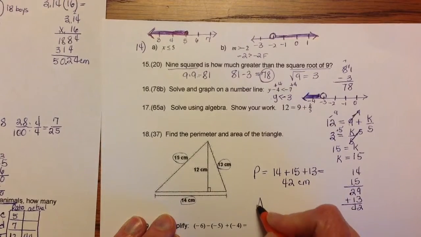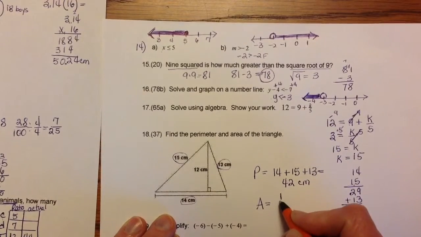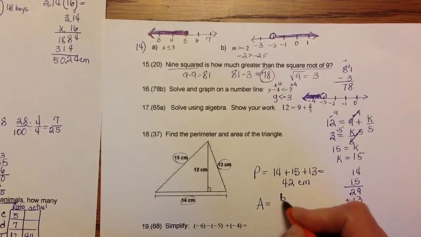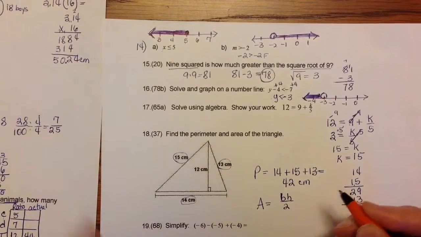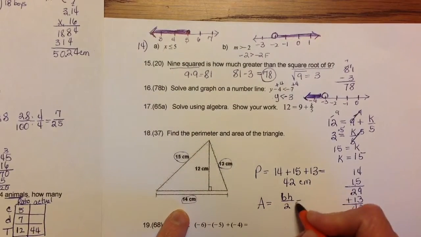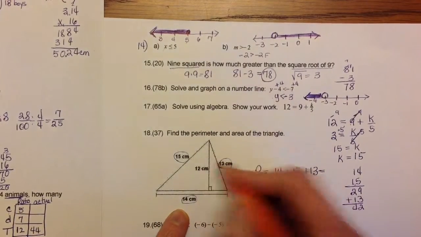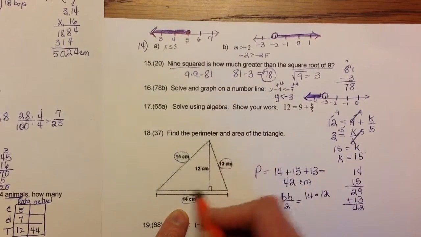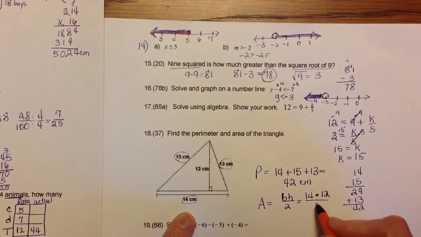Now the area of a triangle is 1/2. Well, I think usually you use the base times height divided by 2. You can do the 1/2 base times height or divide by 2. So base is the 14. It is 12 centimeters tall. That's that perpendicular height to that base, and then we need to divide by 2.